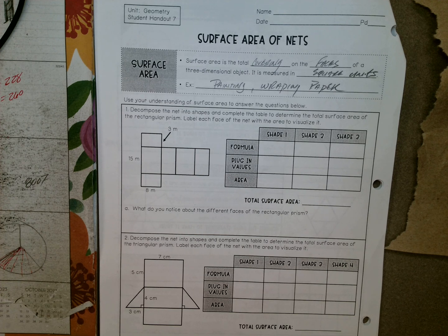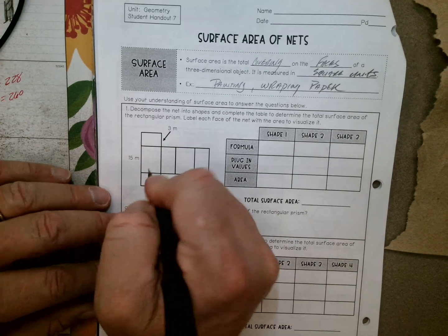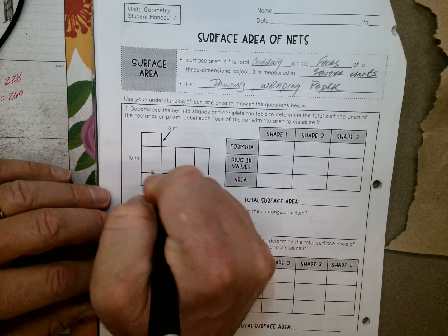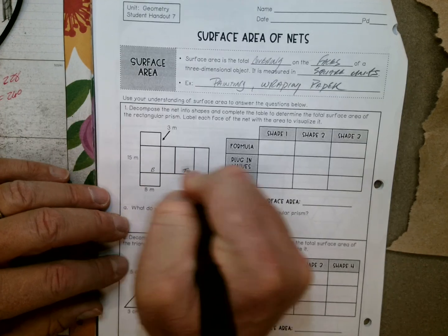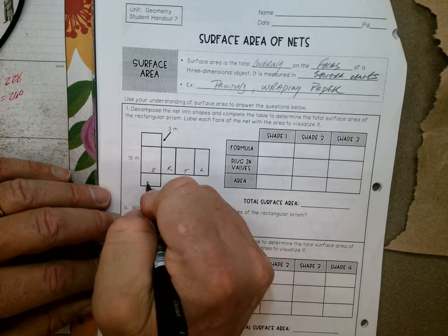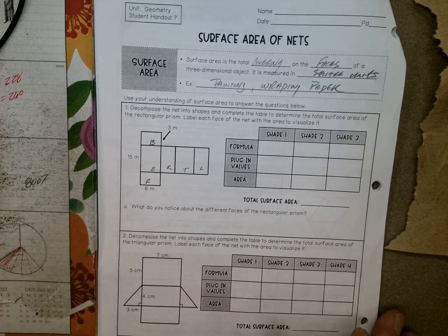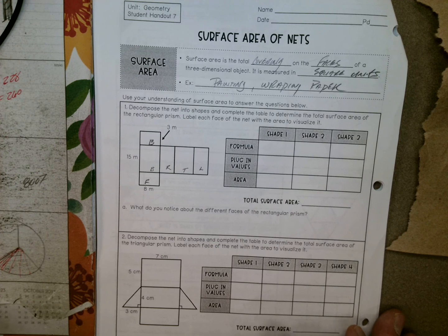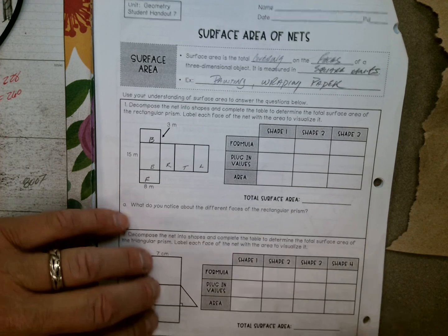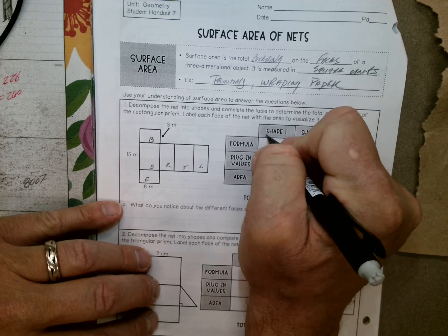So when I look at this, this is a rectangular prism. I kind of label it like this, top and bottom. And this is actually the right and the left when it folds over. This is the front and the back. So when I do this, shape one would be the front and the back. Okay. So I do it like this.